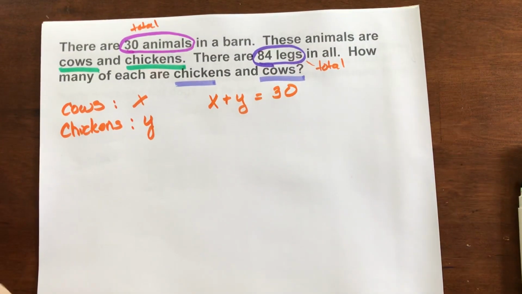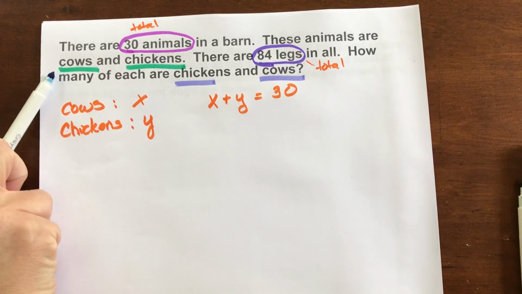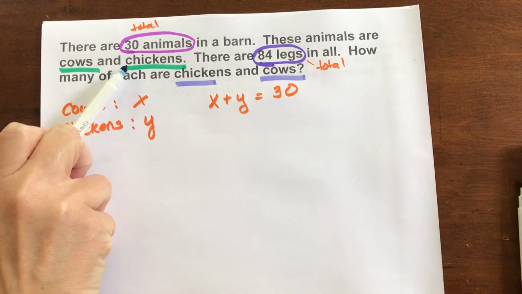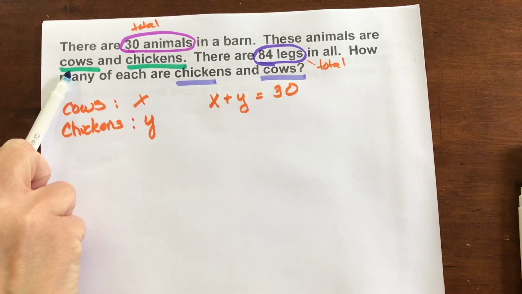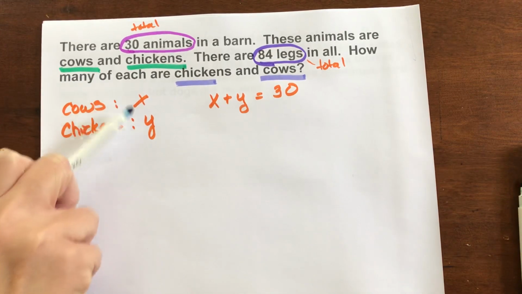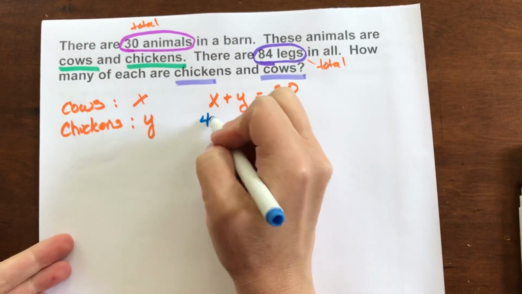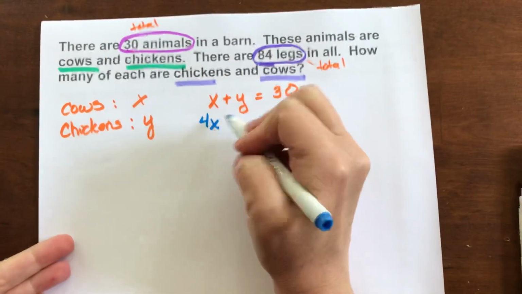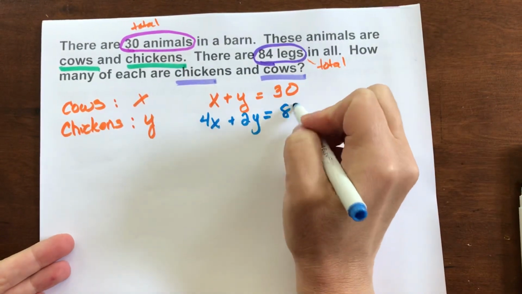Now the next one, you got to think about it. We're talking about legs. Well, how many legs does a cow have? 4. How many legs does a chicken have? 2. So if we have 3 chickens, how many legs is that? 6. 3 times 2 is 6. If we have 4 cows, how many legs is that? Well, 4 cows times 4 legs is 16. So we are going to put that designated number of legs in front of each variable. So since cows is x, we're going to say 4x plus, and chickens have 2 legs, 2y, for a total of how many legs? 84.